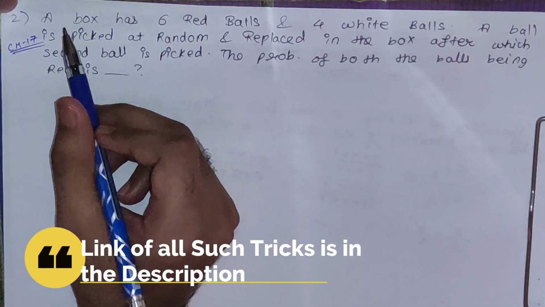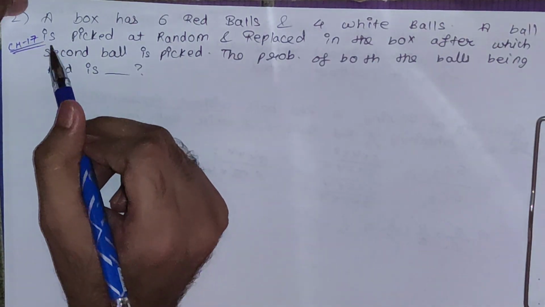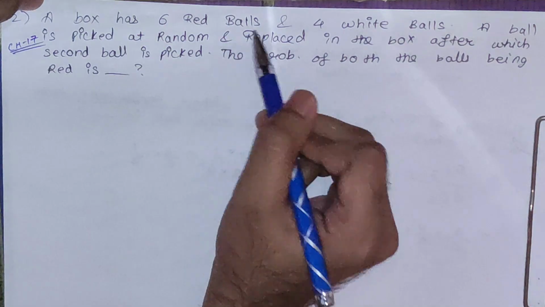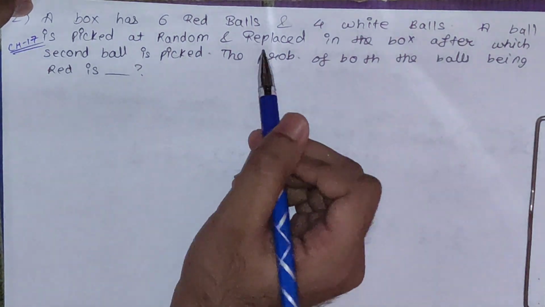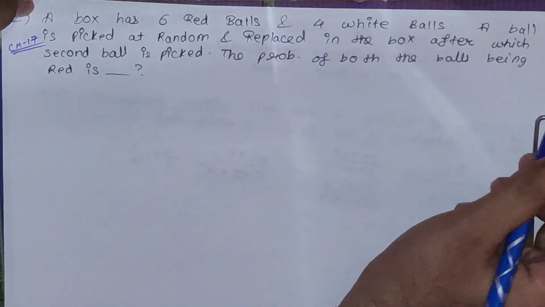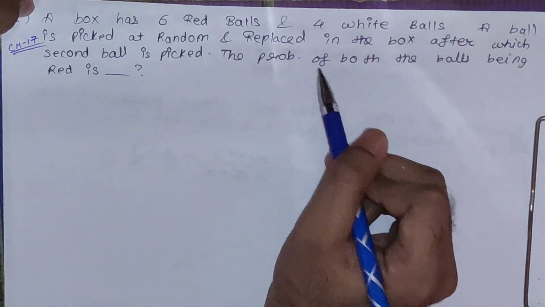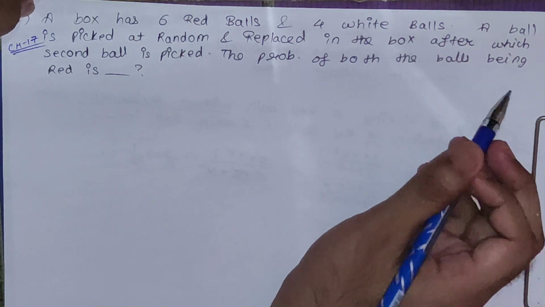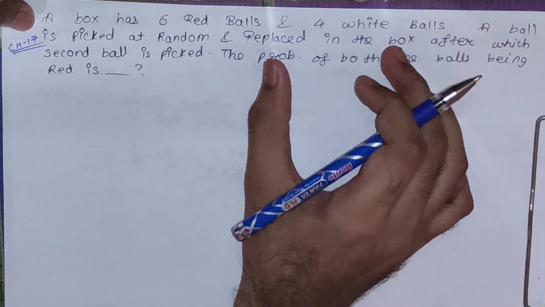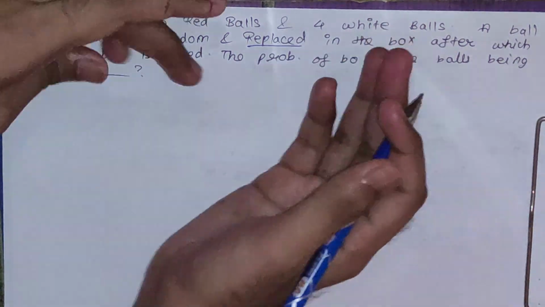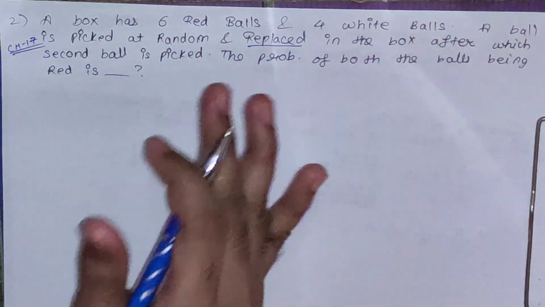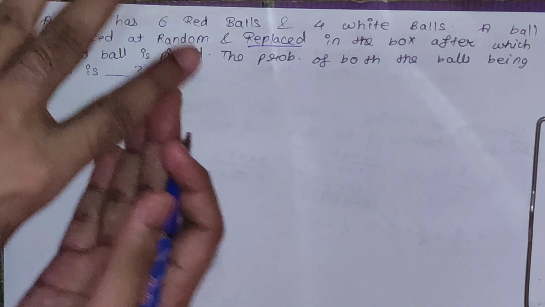Okay, now let us see this sum. This is from Chemical 2017. A box has 6 red balls and 4 white balls. A ball is picked at random and replaced in the box, after which a second ball is picked. The probability of both the balls being red is. So if you see this question clearly, you can see here we have the word replaced. So in the first question we had without replacement, and now we have a replacement sum.